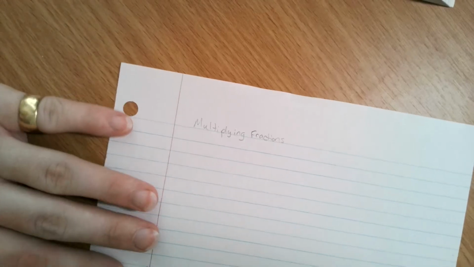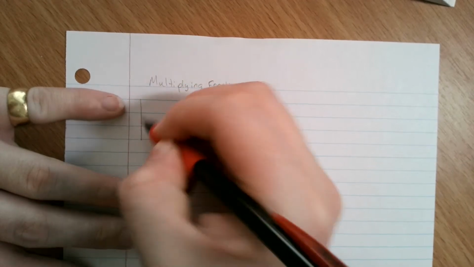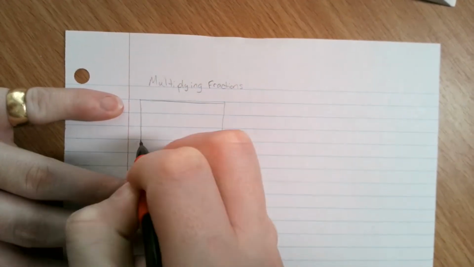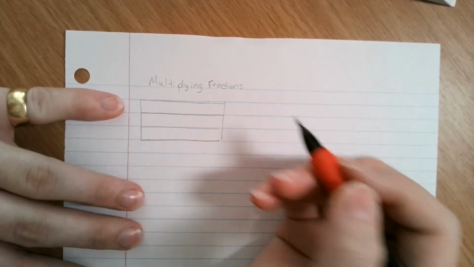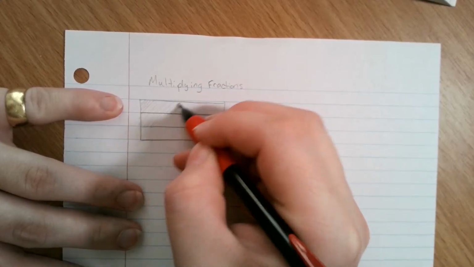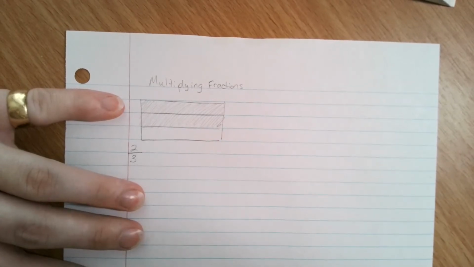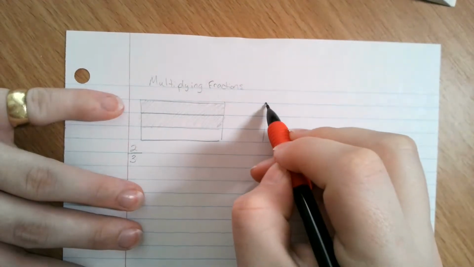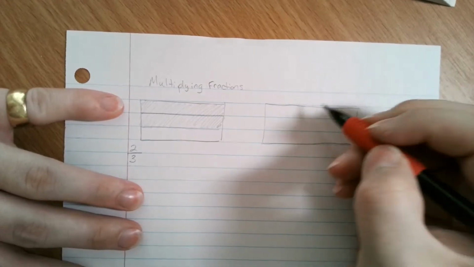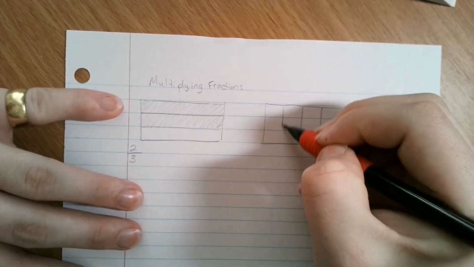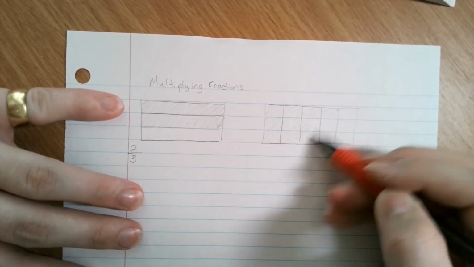So a nice illustration here of what is provided to me. We have this block, and there are 3 sections of it. And 2 of the 3 sections are shaded, representing the fraction 2/3. Now, the same rectangle, mind you, we have 5 pieces, if I can cut it equally, and 4 of these pieces are shaded in.